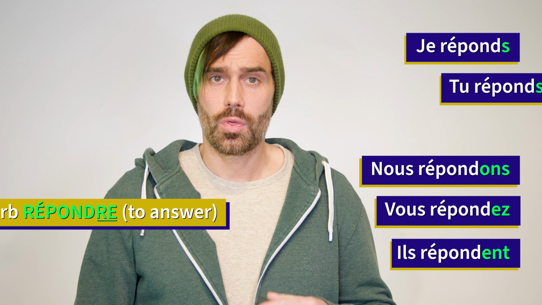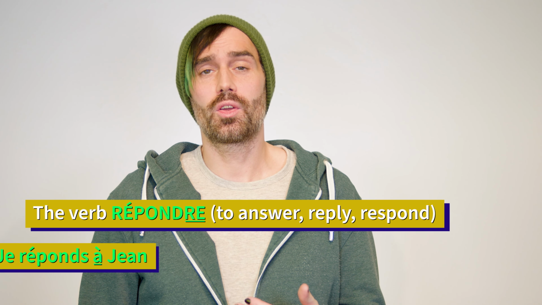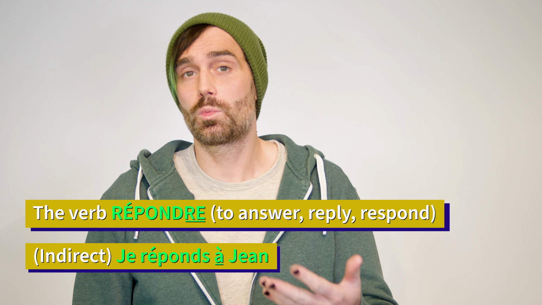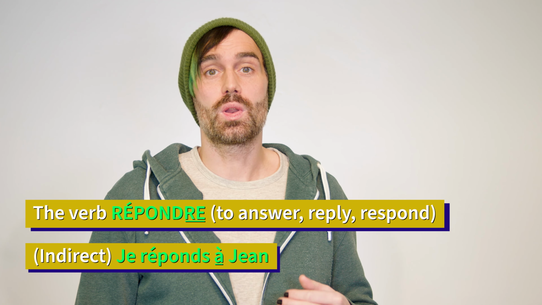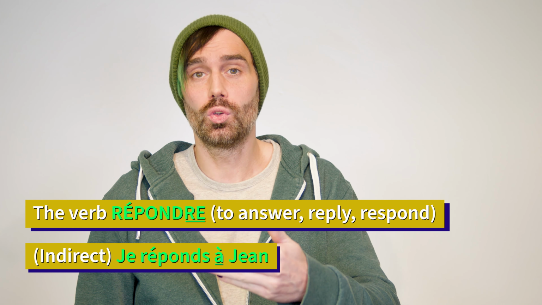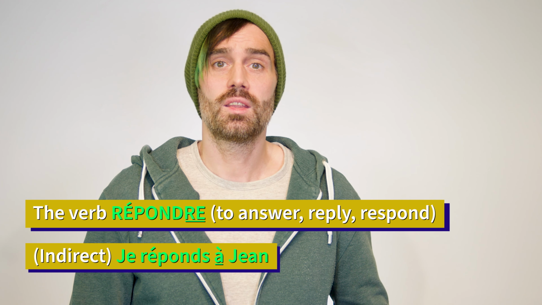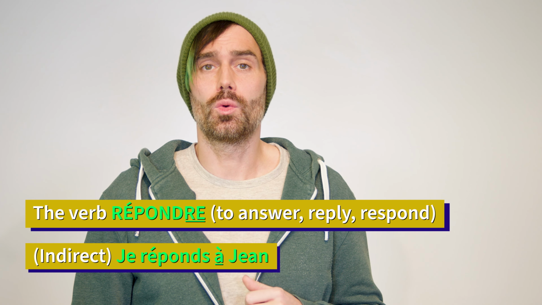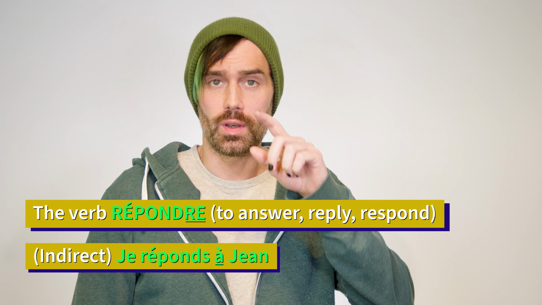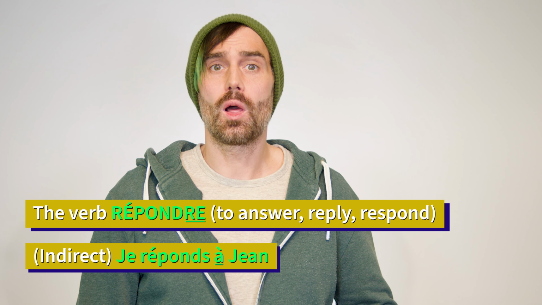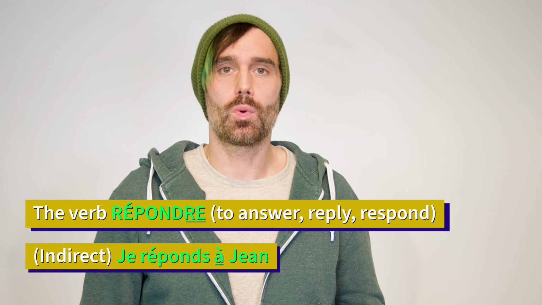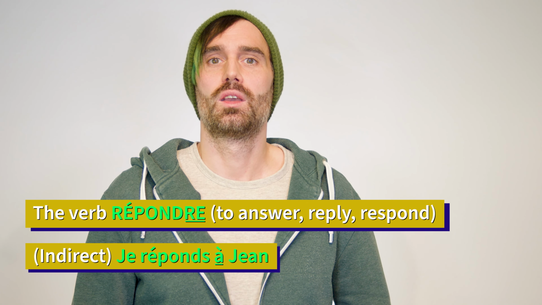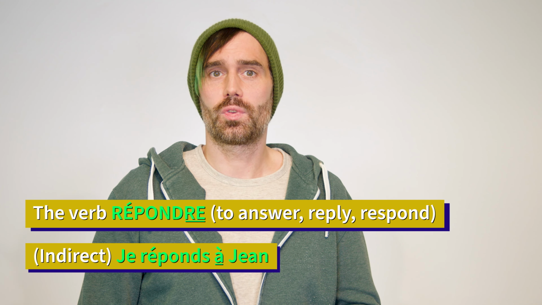It may help to think of the verb to reply rather than to answer, or maybe to respond. Because in French we answer at someone, or reply to someone, or respond to someone. This means that we use the verb répondre with the preposition à, with the little accent. We will always use it unless you're saying I answer yes, je réponds oui. But that's very specific. Let's show two examples.